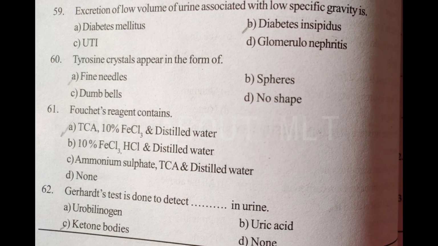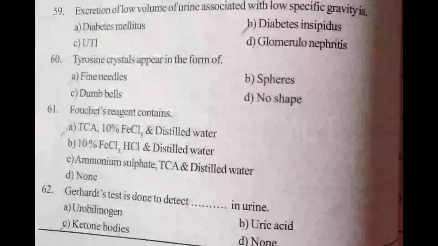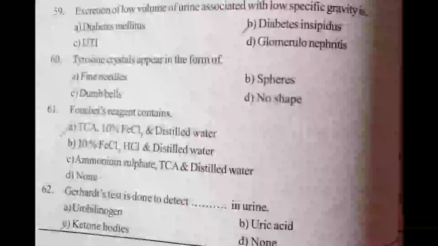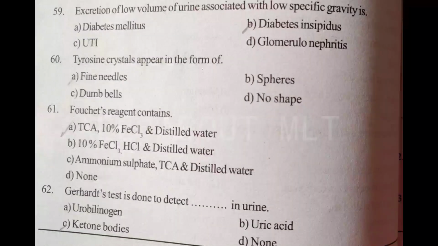Fouchet's reagent contains option A TCA 10% ferric chloride and distilled water, option B 10% ferric chloride, hydrochloride and distilled water, option C ammonium sulfate, TCA and distilled water, and option D none of the above. And the answer is option A TCA 10% ferric chloride and distilled water. Gerhardt's test is done to detect dash in urine. Option A urobilinogen, option B uric acid, option C ketone bodies, option D none of the above. And the answer is option C ketone bodies.